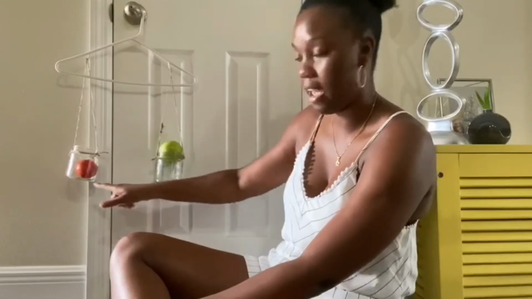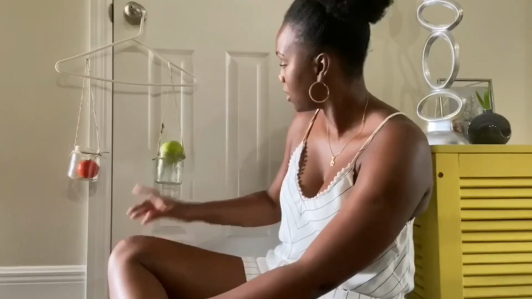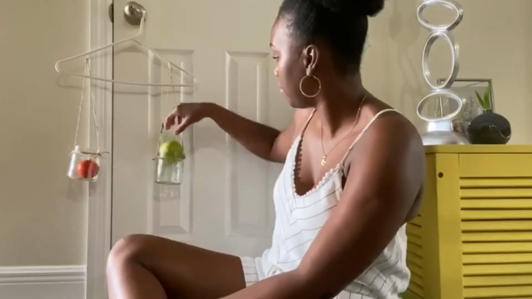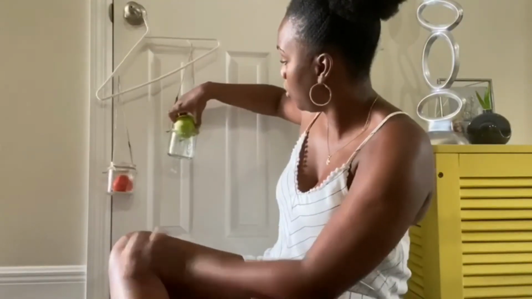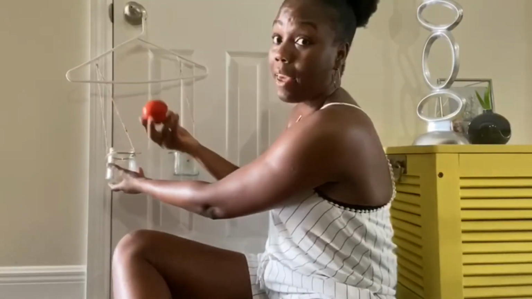Wow. Actually, the apple is just a little bit heavier than my tomato. Just a tiny bit. Wow. So the apple is heavier, the tomato is lighter. Let me take it out. Whoa. But now there is another way we can measure the weight of something, using another balance. Okay, you're gonna see now.